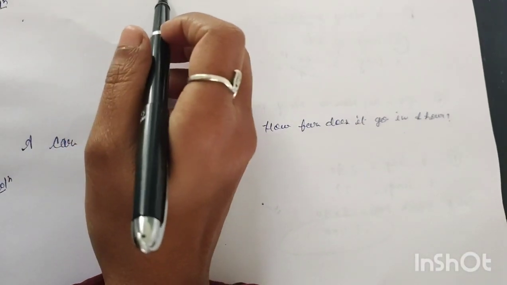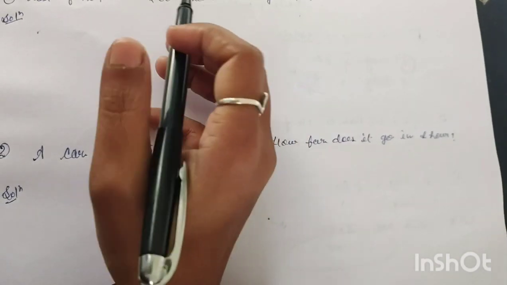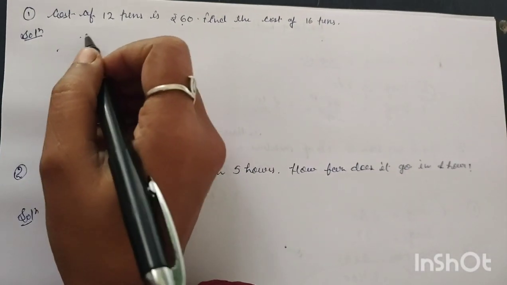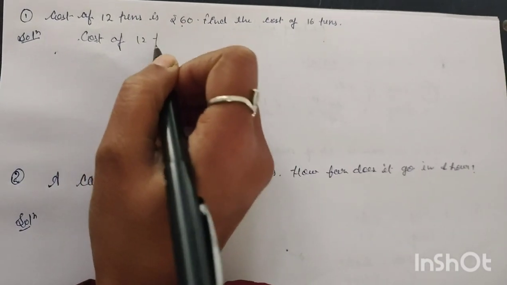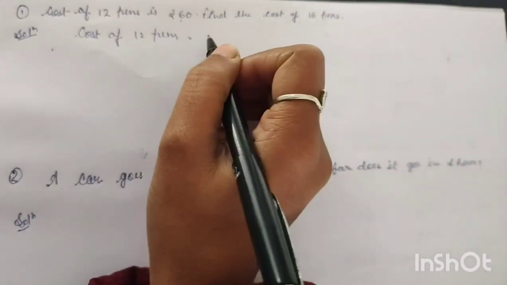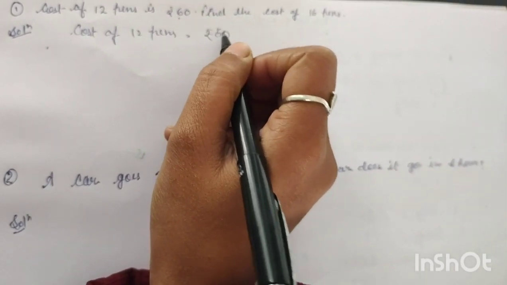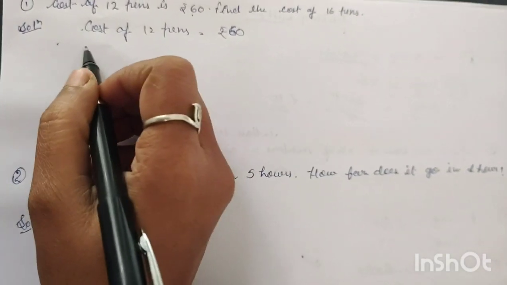Cost of 12 pens is 60. Find the cost of 16 pens, right? So we are having the cost of 12 pens, which is 60 rupees. So first of all, we should know the cost of 1 pen.